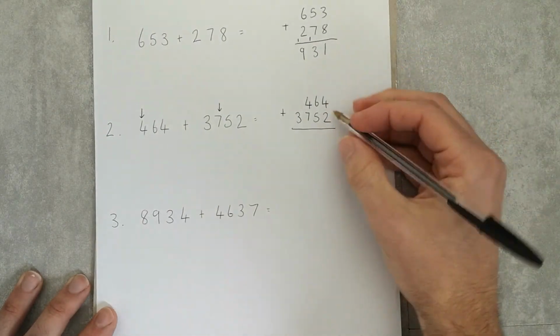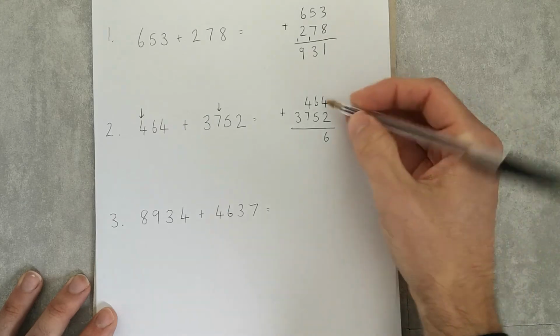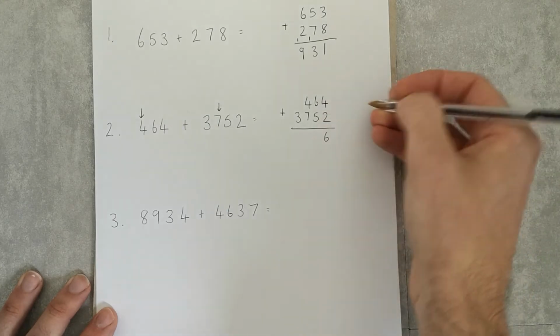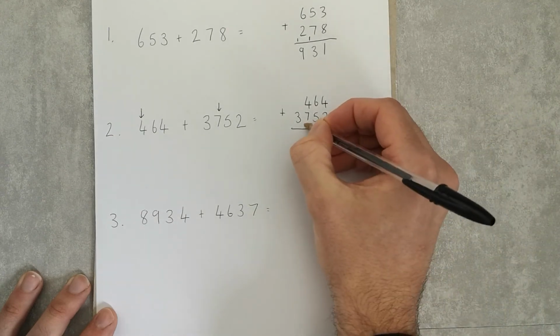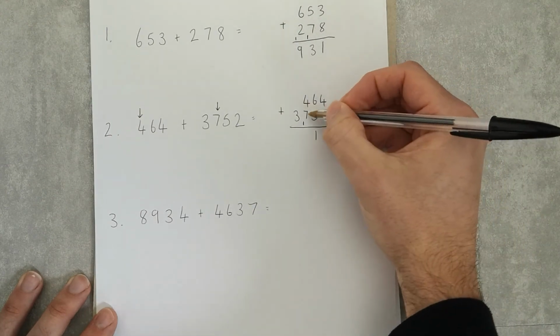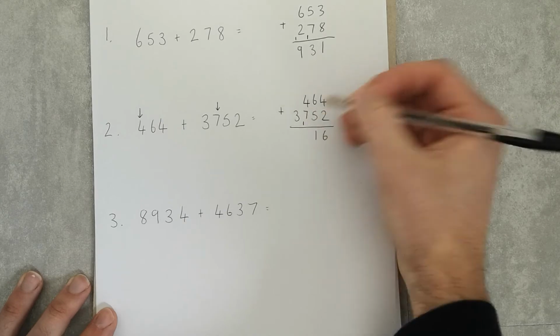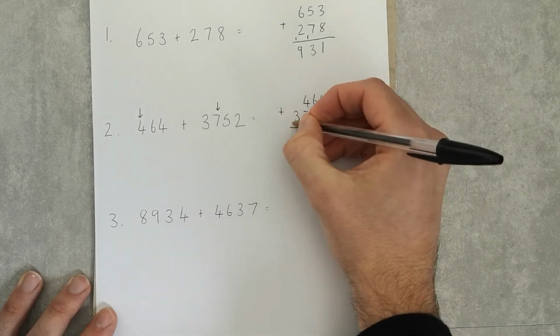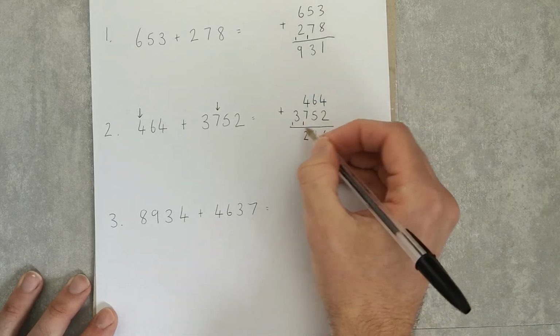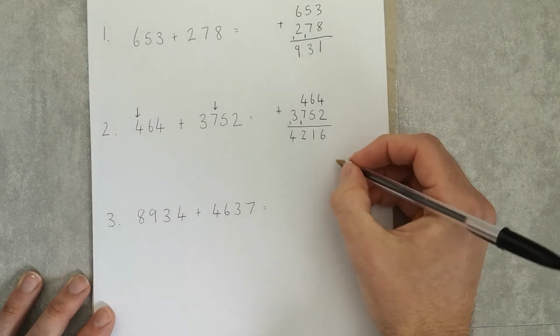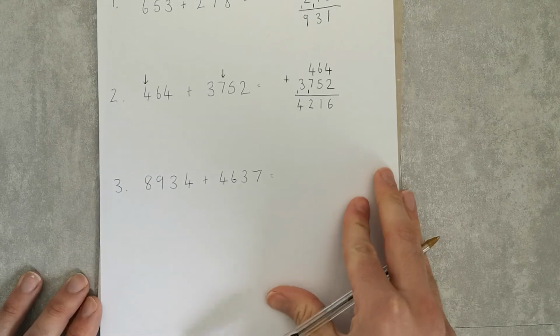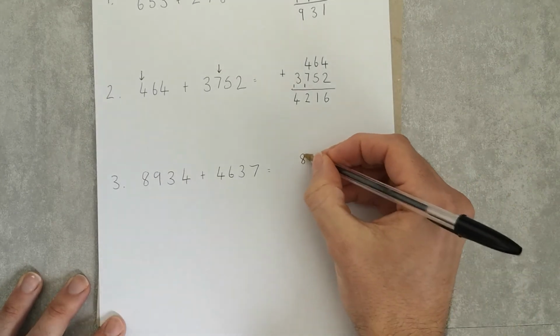So 4 add 2 gives me 6. 6 add 5 gives me 11. So I'm going to put my 1 there, carry my 1 over. 4 add 7 gives me 11. Add the 1, gives me 12. Carry my 1 over. 3,000 add 1,000 gives me 4,000, or 3 add 1 gives me 4,000. So 4,216. Right, and the last one, a 4-digit add a 4-digit.